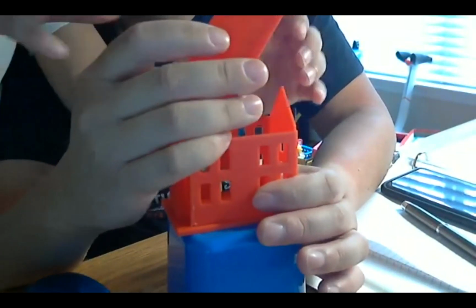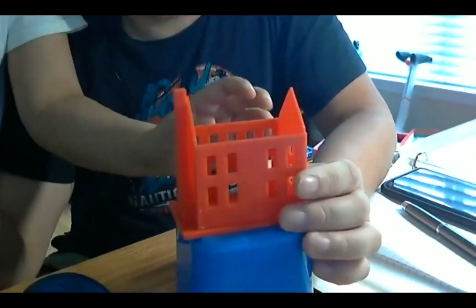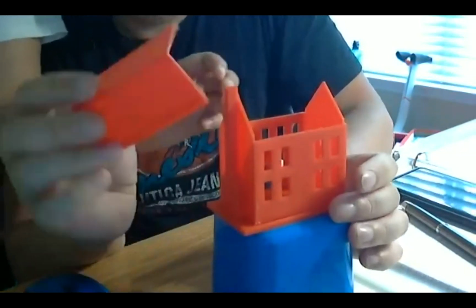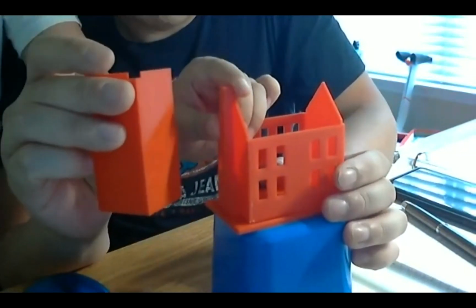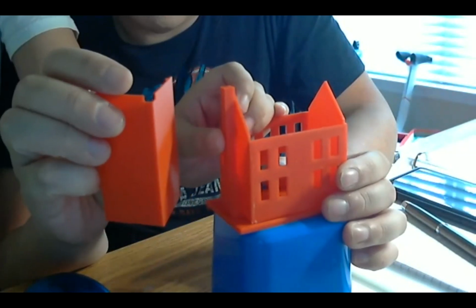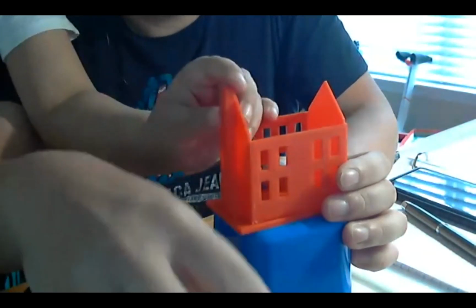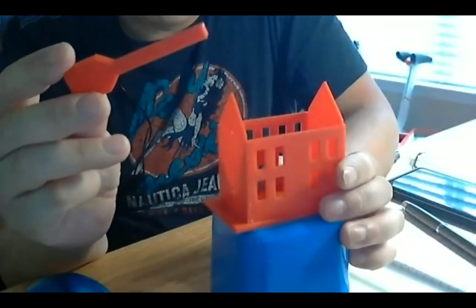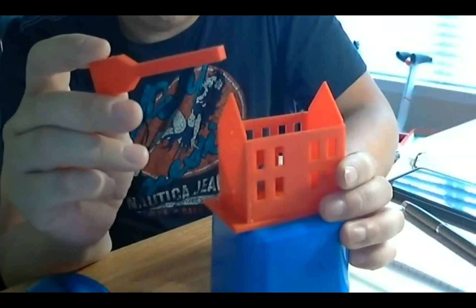So the roof comes apart. When you print the roof, you put the part on the bed like this, so the entire way it prints, it has support beneath it. And maybe you can just super glue the roof to it afterwards. Actually, I did. This is the chimney that comes apart.